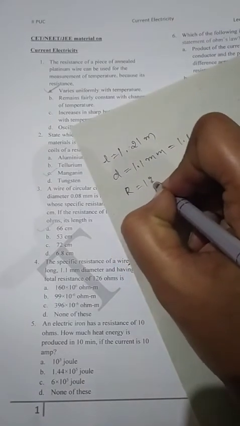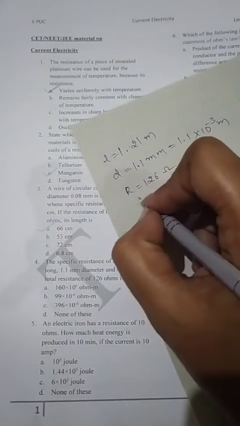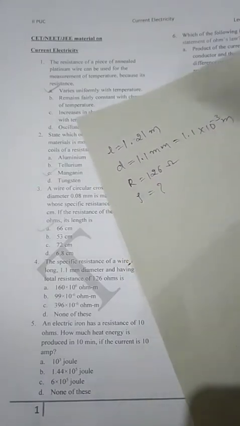Resistance will be 126 ohm. Therefore, we have to find out specific resistance.